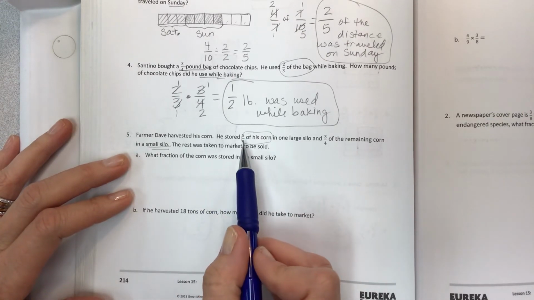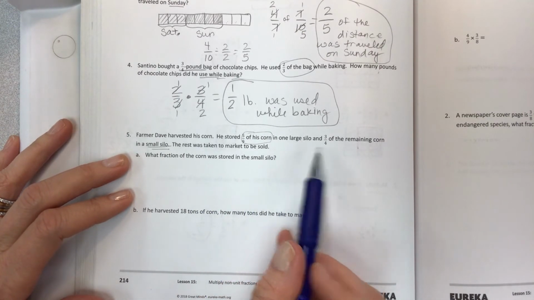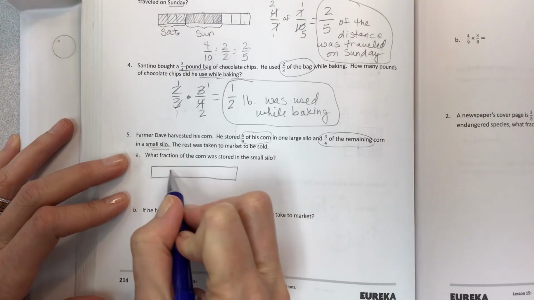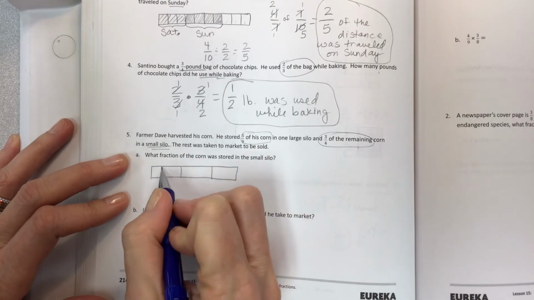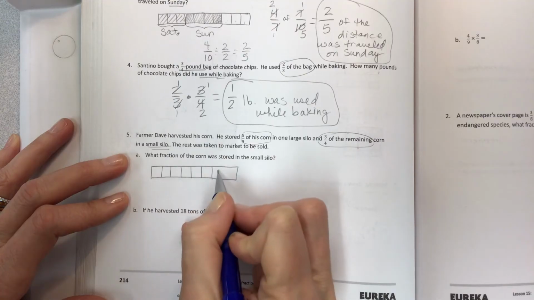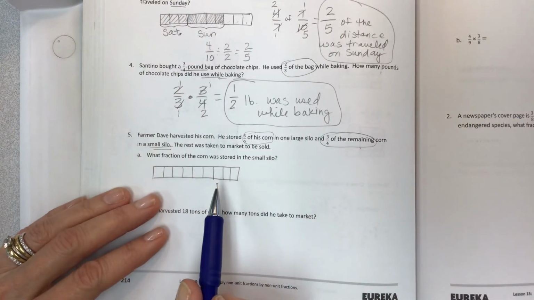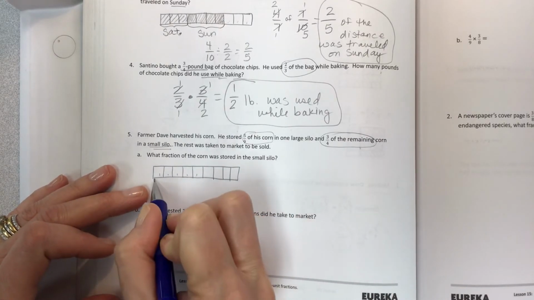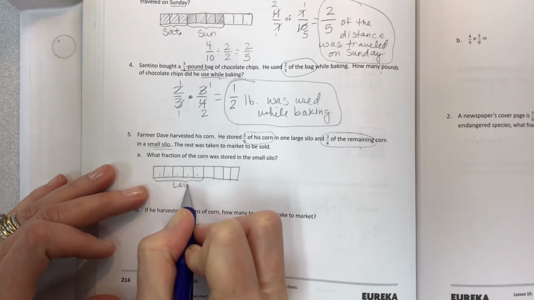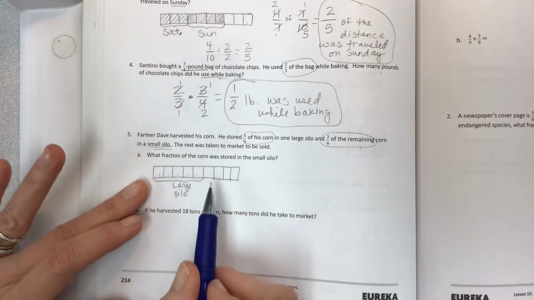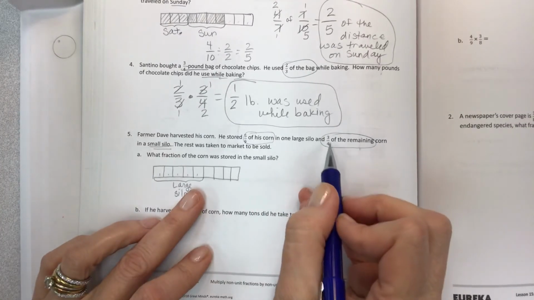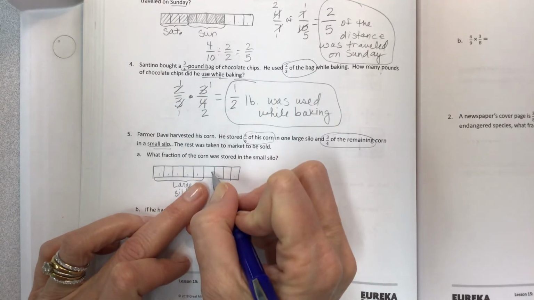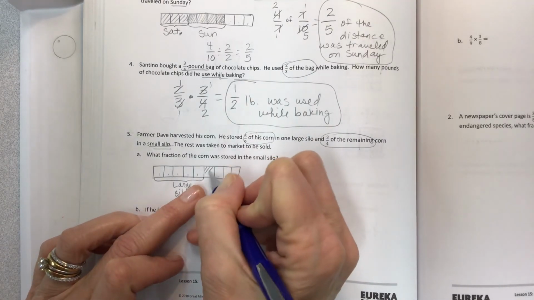All right, so we have 5/9 of his corn in one large silo and 3/4 of the remaining. Let's make 9ths. Let's do 3 sections and then make 3 in each section. Okay? And 5 of those 9 are the large silo. 1, 2, 3, 4, 5. Large silo. Okay, you don't have to shade it just yet. Then 3/4 of the remaining. Oh goodness, 1, 2, 3, 4. 3/4 of the remaining 4/4 are in the small silo.